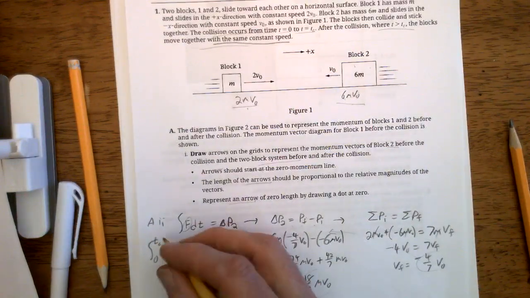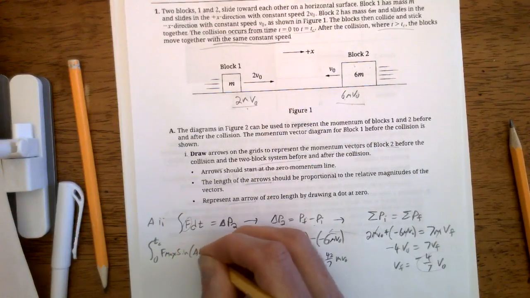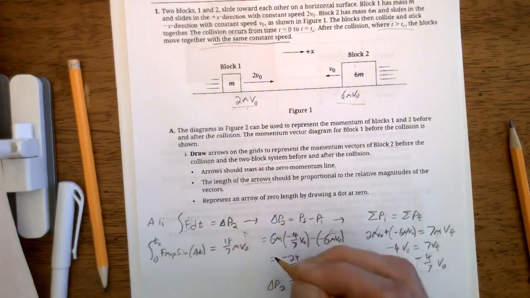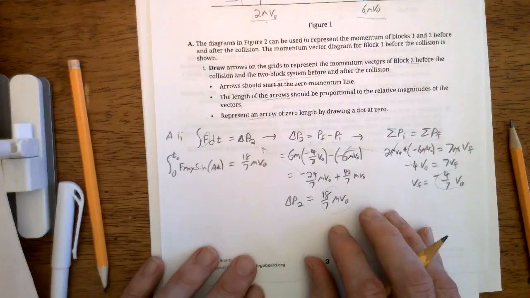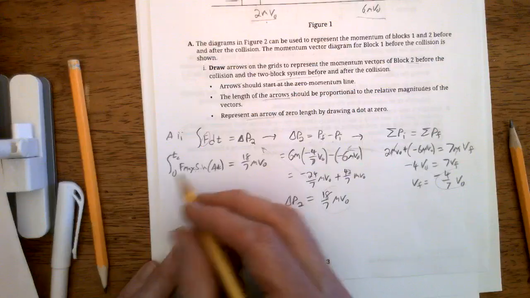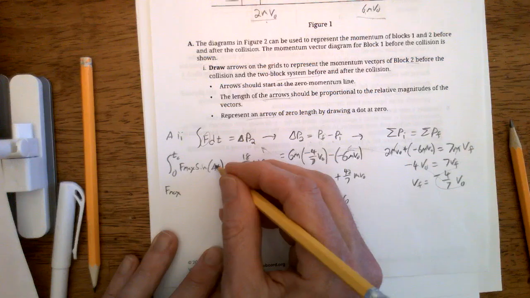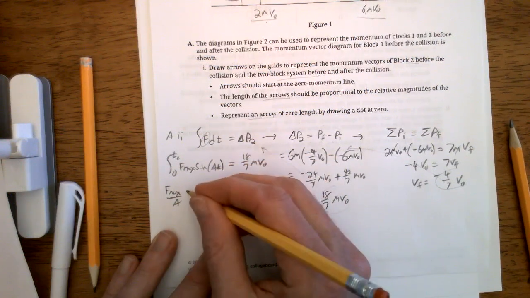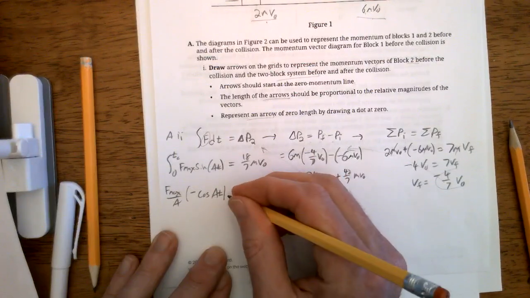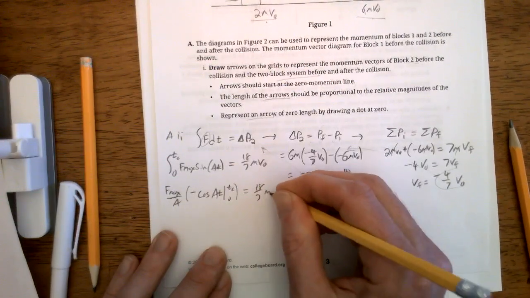And we're going to stick this in: Fmax sine at. And that's all going to equal this 18/7 mVo. And I'm going to tell you this does not turn out to be a pretty solution at the end, but it is what it is. So we take the antiderivative of this one and we're going to get minus cosine. We can pull the Fmax out. Fmax, and then this a has got to come out also. And then this is going to be negative cosine at. And we're going to evaluate that from 0 to Tc. And then this once again equals 18/7 mVo.